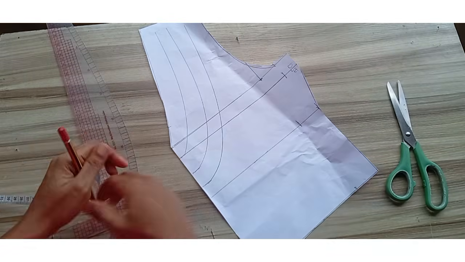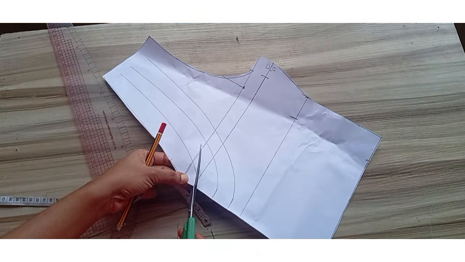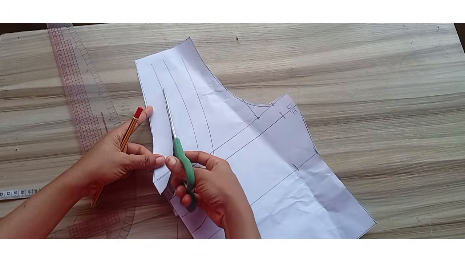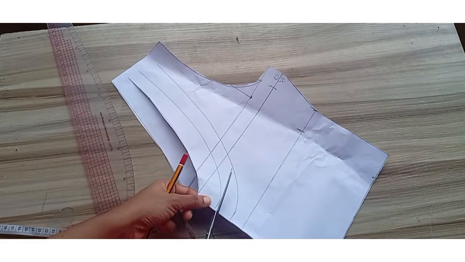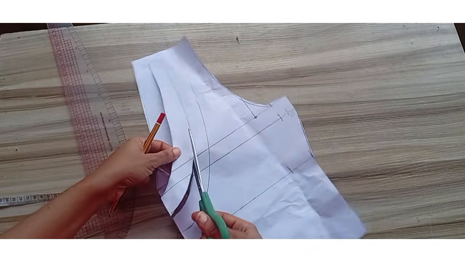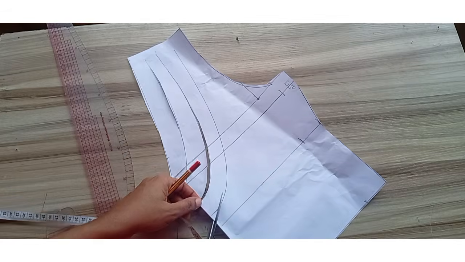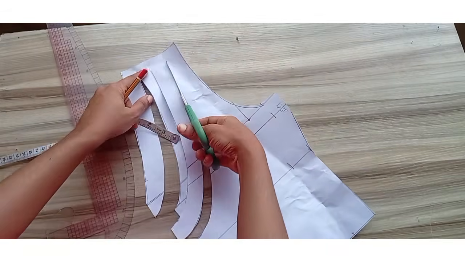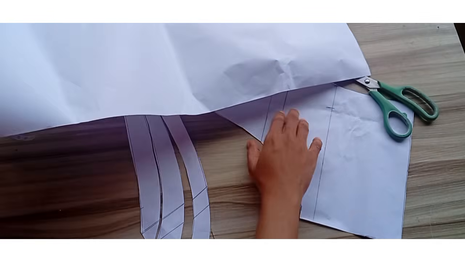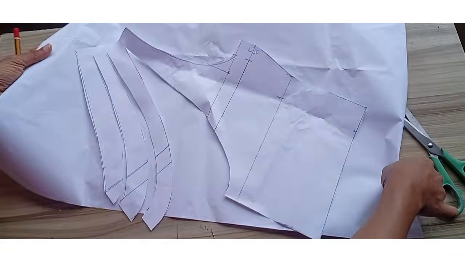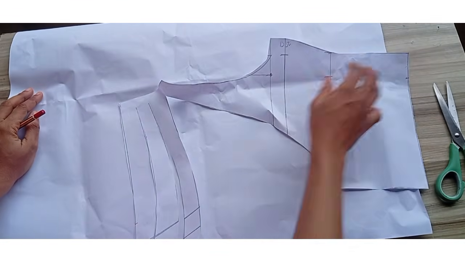Now after marking this out, I'll go ahead to cut it open, and now I'm going to place it on another pattern paper and I'm going to go ahead to trace this out. After cutting it out, I'm going to place it on another pattern paper just like I said, and now we're going to spread it out.